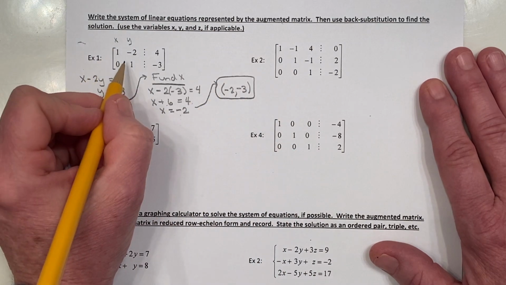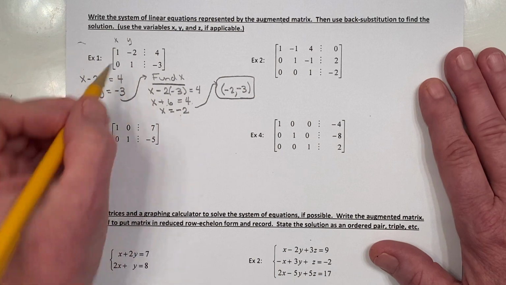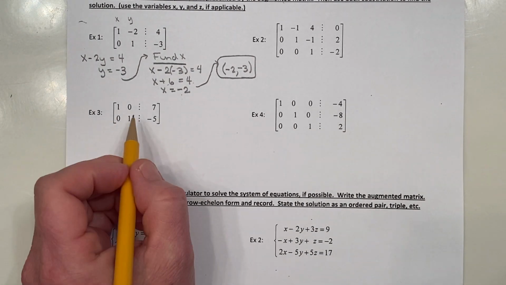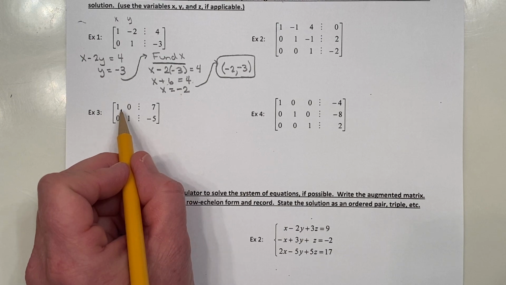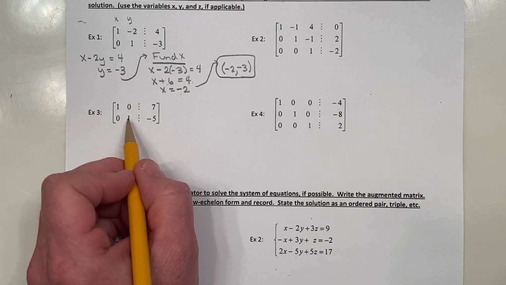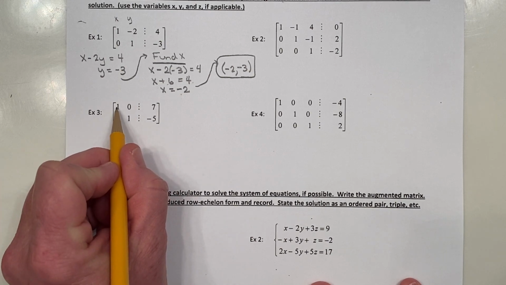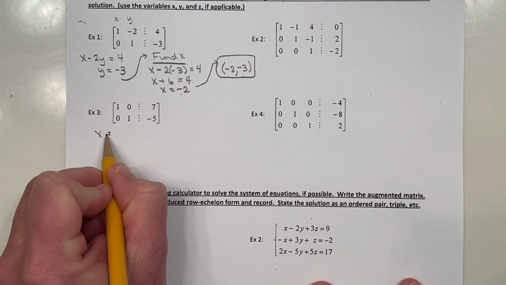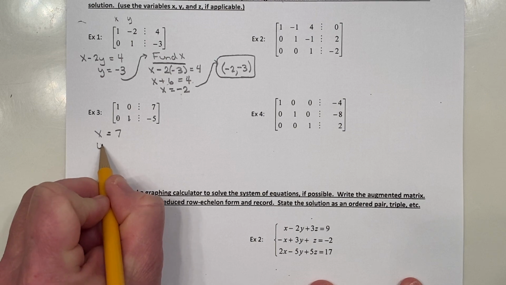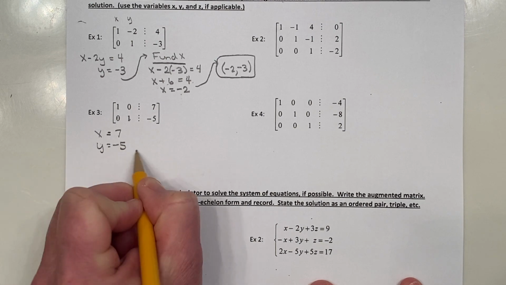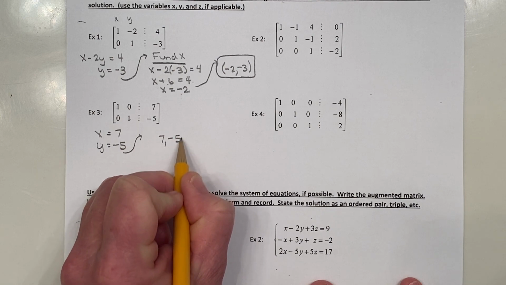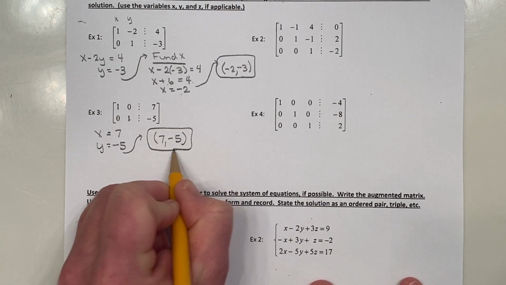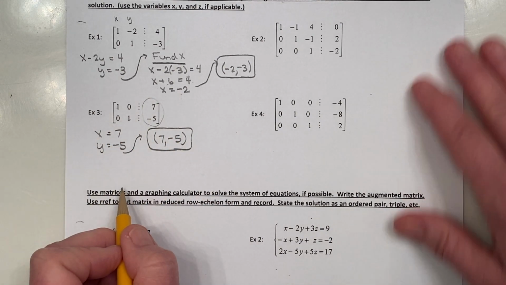All right, so this matrix is in row echelon form, but look how easy we can find the solutions when our matrix is in reduced row echelon form. This is reduced row echelon form. So we can jump right off and say 1x equals 7 and 1y equals negative 5. So let's write our solution as an ordered pair. Easy enough, our solution is 7, negative 5.